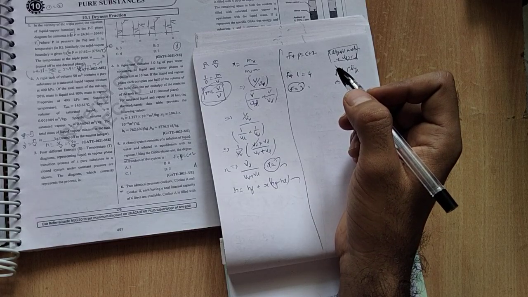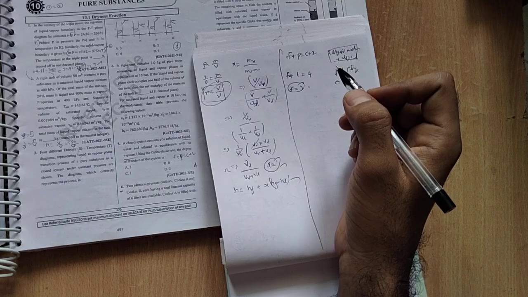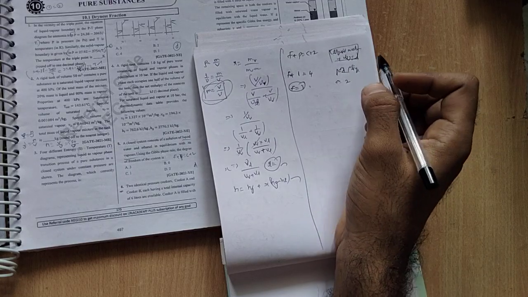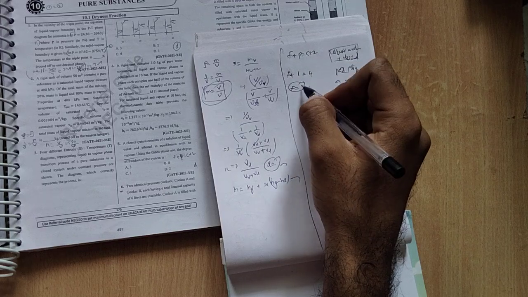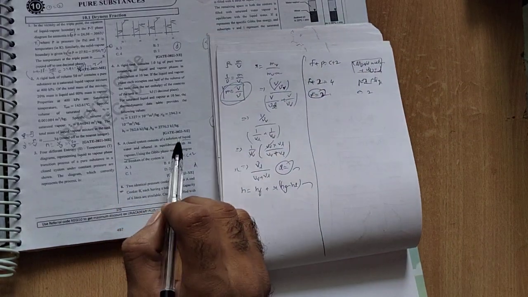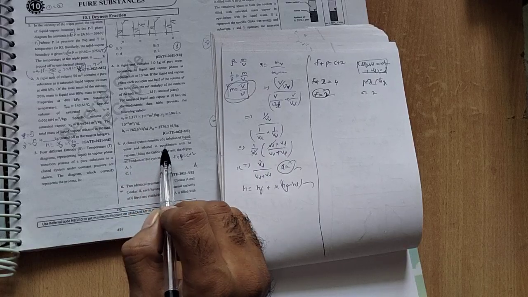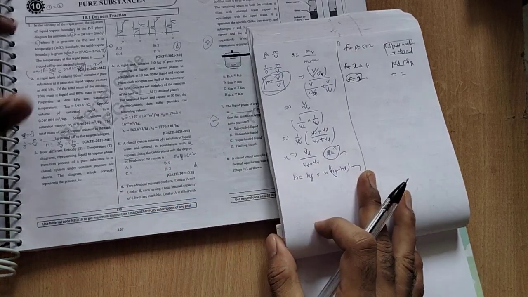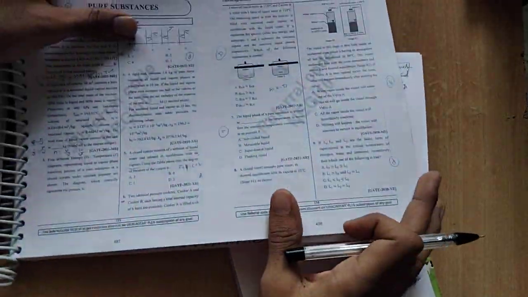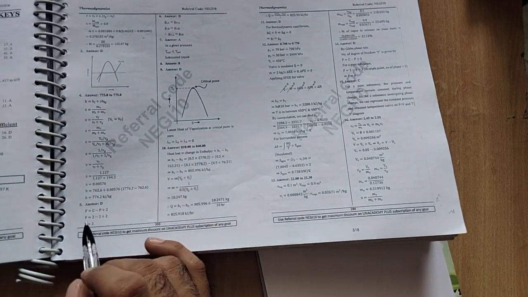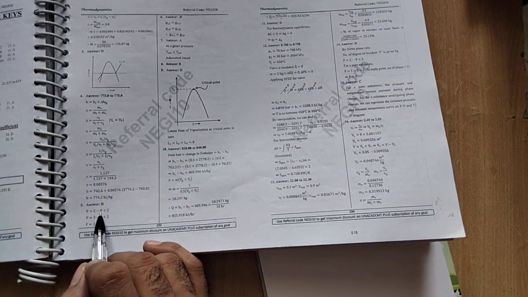Liquid water and ethanol in equilibrium with its vapor. Then the number of phases is 2, so definitely 2 will come. You can see, guys, there is also a vapor mixture. So here the number of phases is 2.